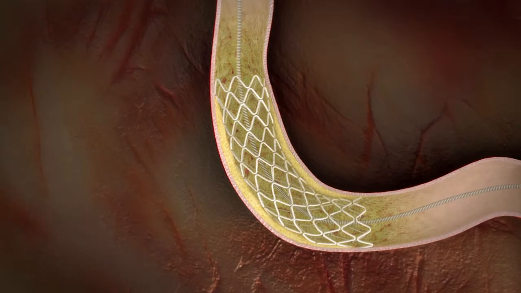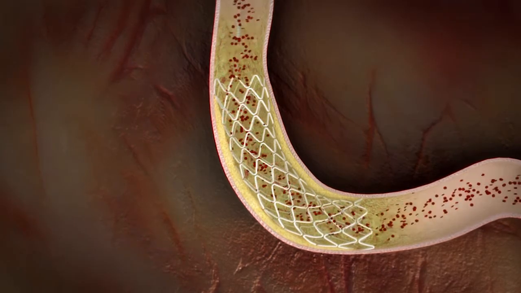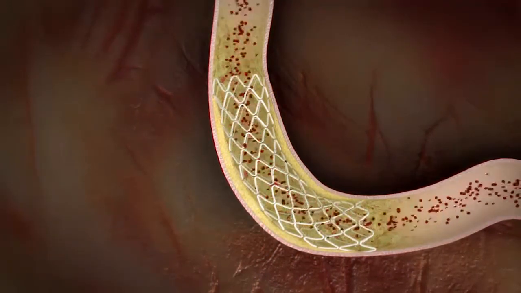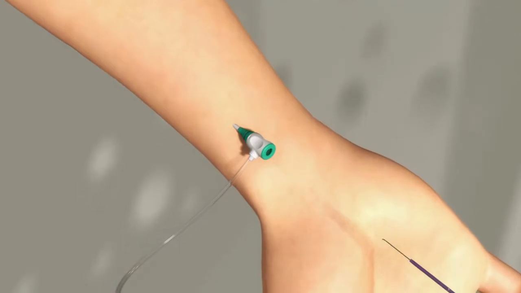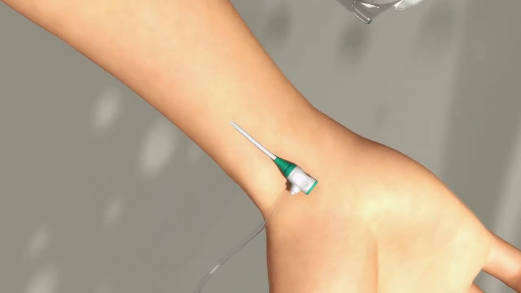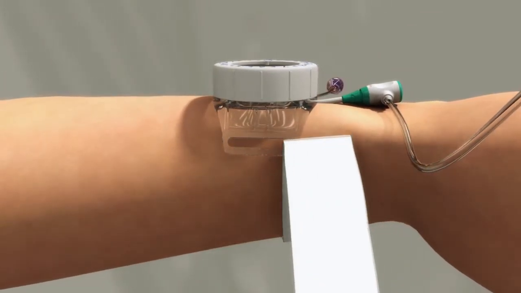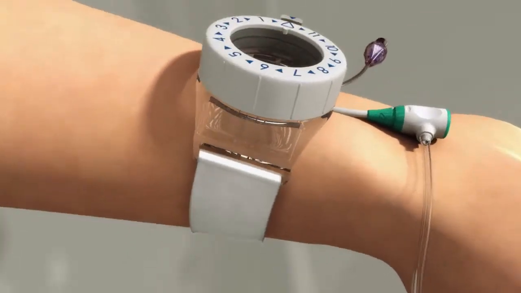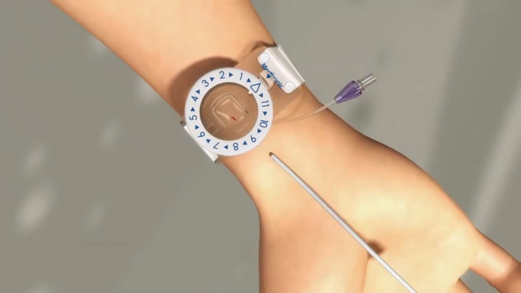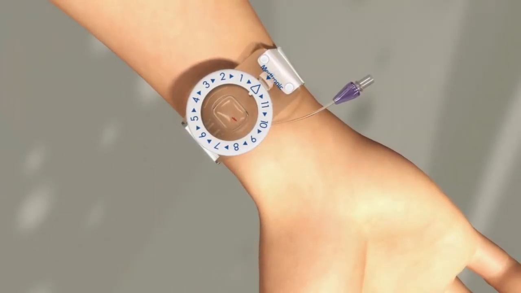When your doctor is satisfied with the placement of your stent, final X-ray images are taken to be sure that your blood flow looks favorable. Then your doctor gently removes all of the devices used during the PCI. The puncture site is sealed with a special device applied to your wrist or groin area, which stays in place until all bleeding has stopped.